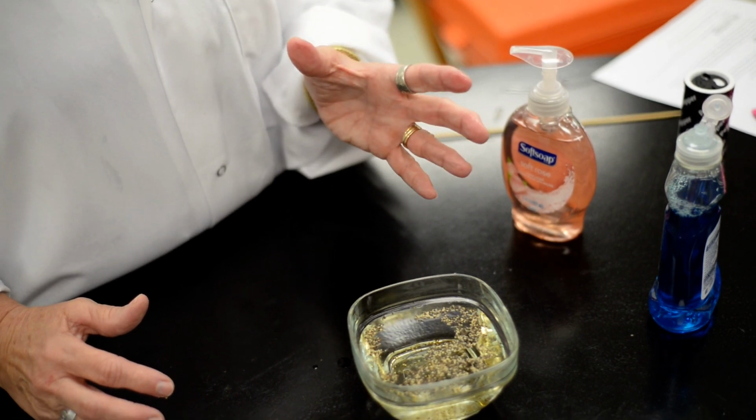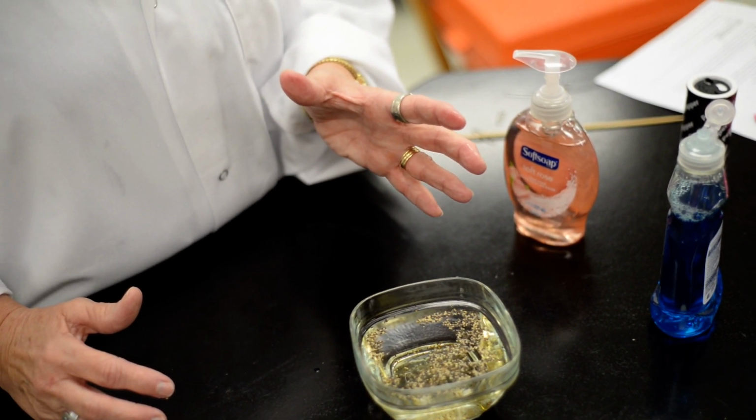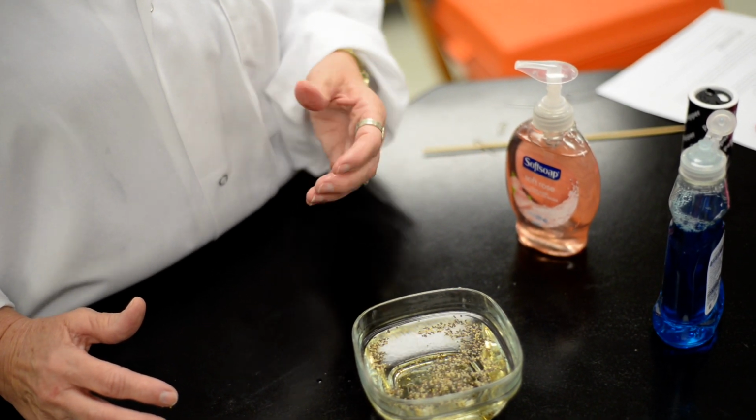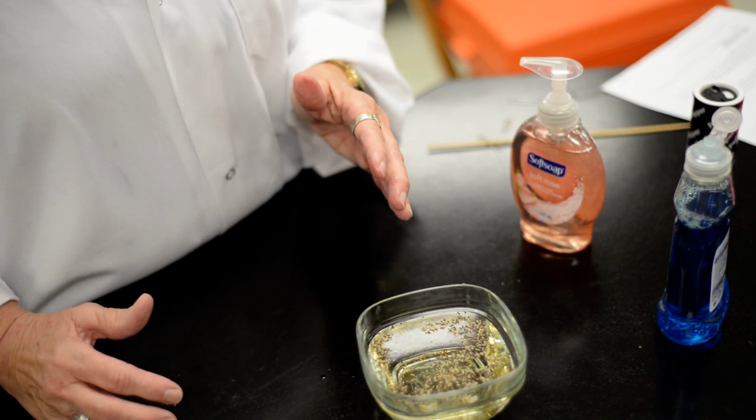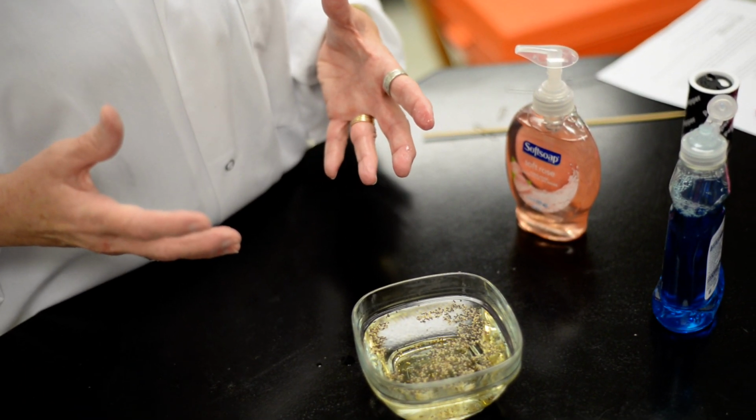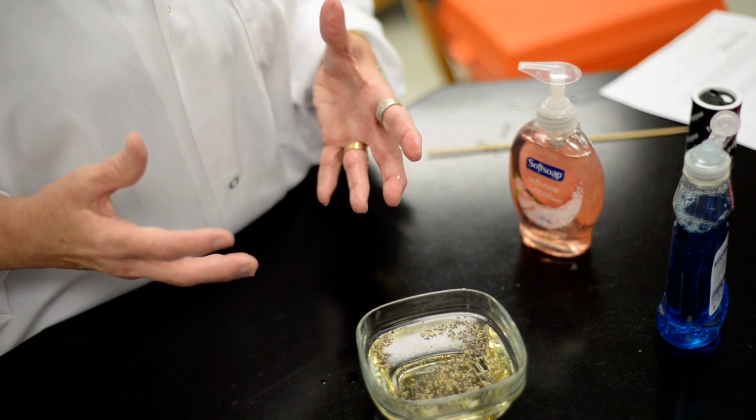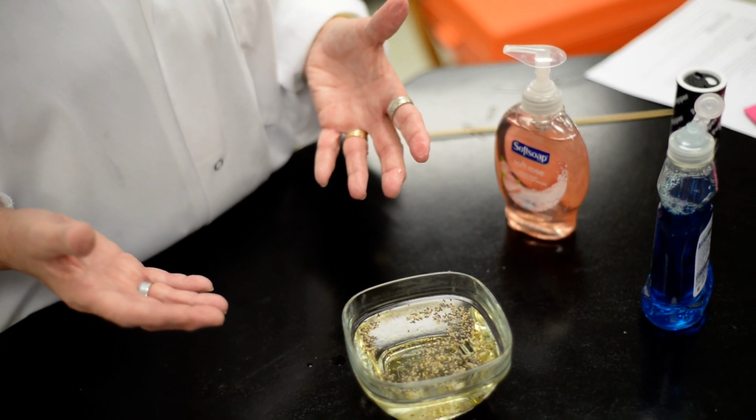The whole principle of why people should wash their hands to get rid of the germs is this same principle. The soap with the water helps get rid of all of those germs and so forth that you get on your hands by touching things that have germs on them.